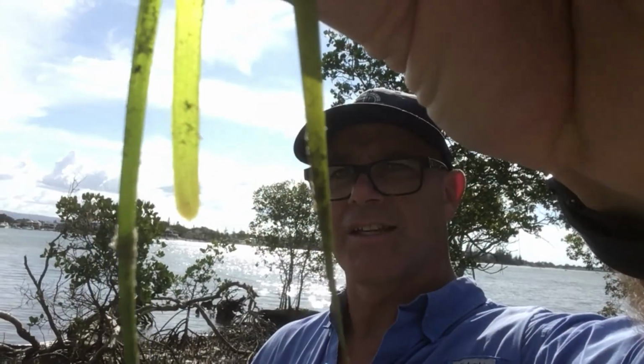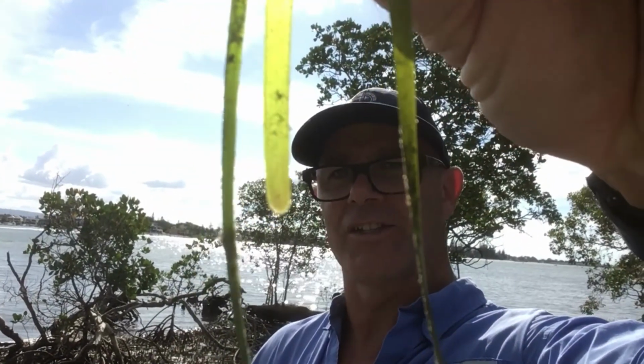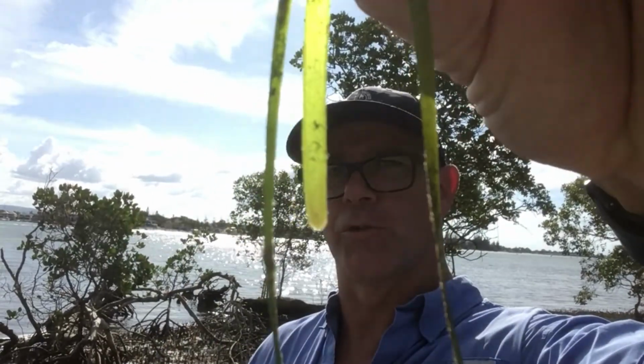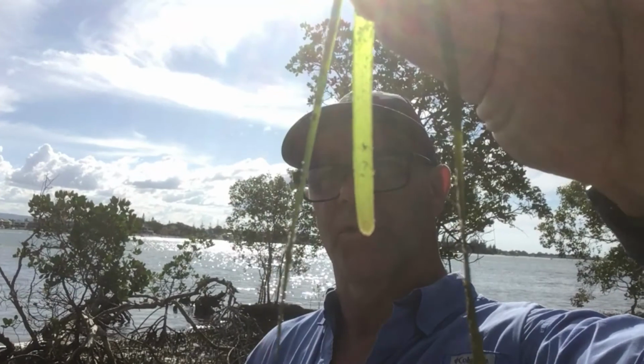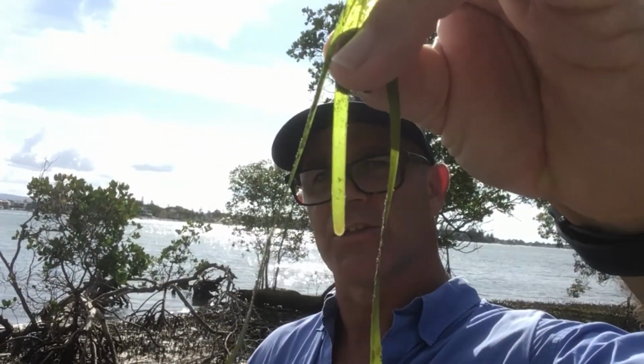Can you see that there's actually a little bit of cross-hatching that occurs? So the vascular system, or, for want of a better word, veins that you've got going through the leaf there, you can actually see that there's sort of cross markings on there as well.